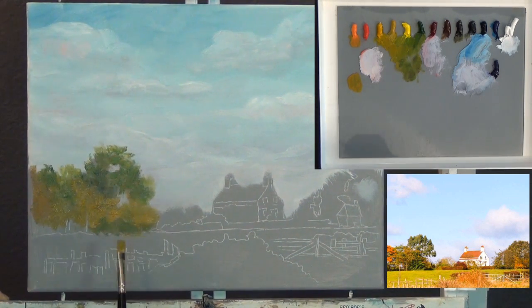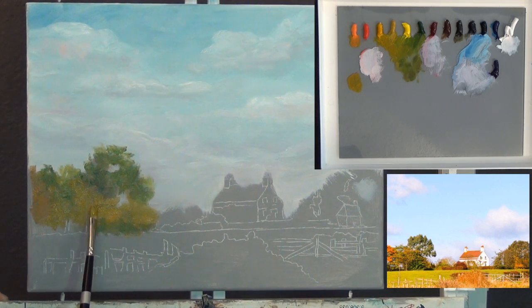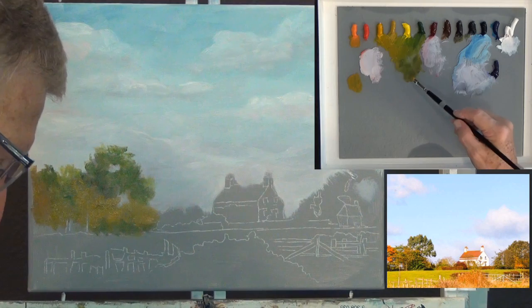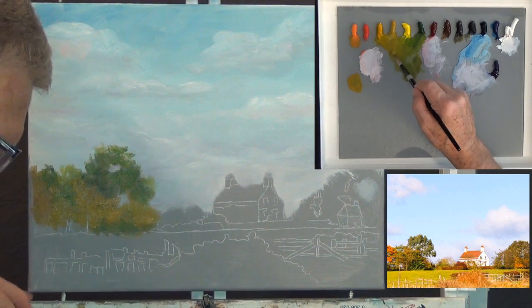Okay, so I have some darker sort of yellowish color on top. Now that yellowish color is all pretty much one value. So what do we need to do? We need to fix that. We need to darken it down a little bit. How do you darken down a yellow?